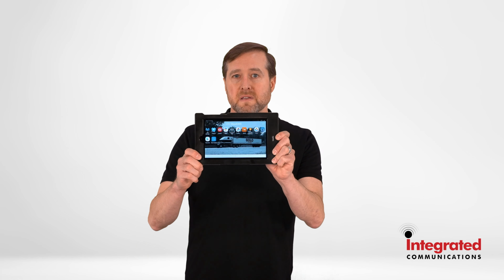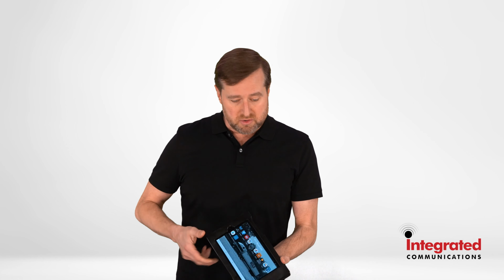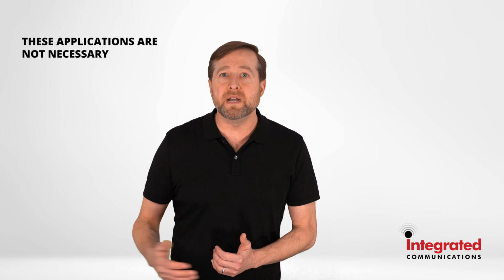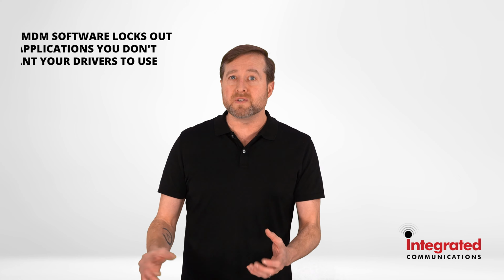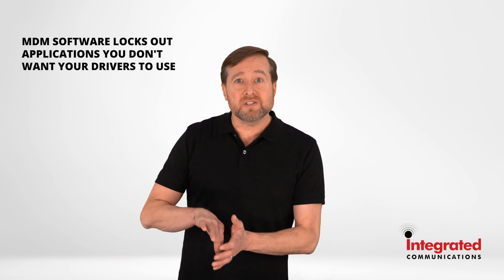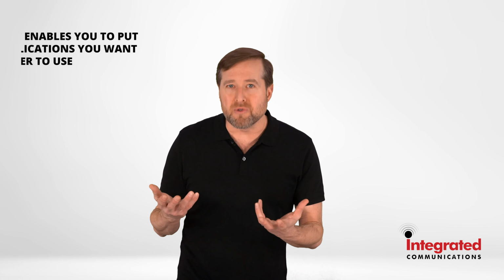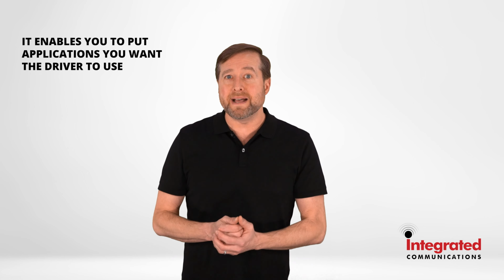You see this tablet here? All right. There are 8 or so applications on here. You know how you get your new cell phone from the cell phone store or a tablet and there's 25 different applications on there, right? Well, a lot of those applications can gobble up your data plan. A lot of those applications can be distracting. So what MDM software does is it locks out applications that you don't want the driver to see or use. But what it can also do is enable you to put applications on the home screen that you want the driver to use. Now, management, mobile device management.